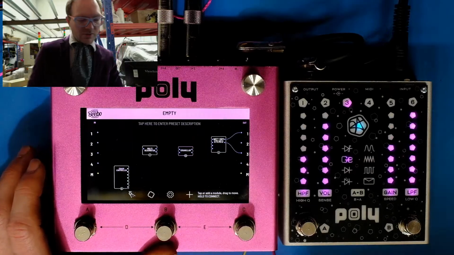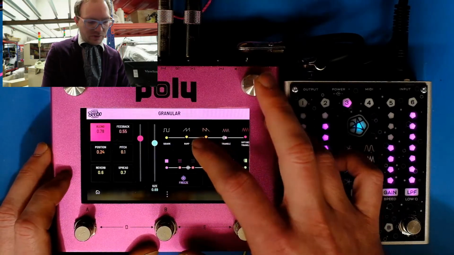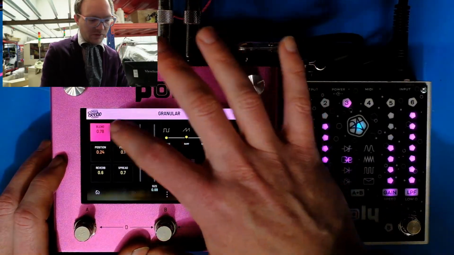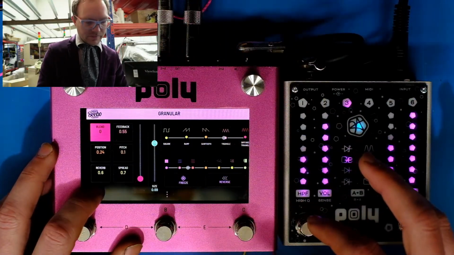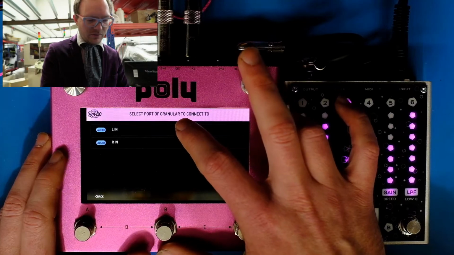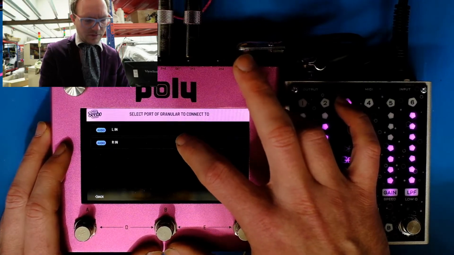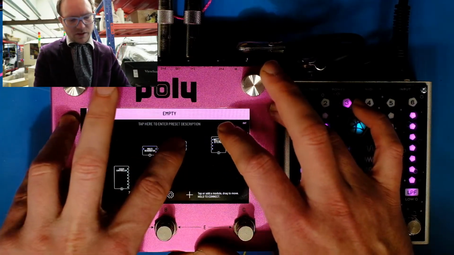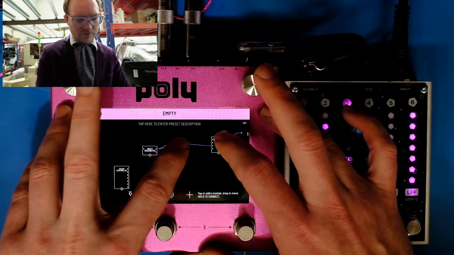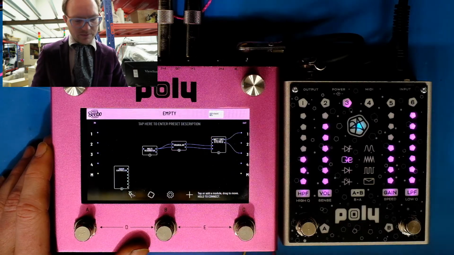So I'll just connect those up. We'll run through all the details of this. We'll set the blend on this one all the way down to start with. We'll run that into both, even into right in to start with, and then we will run that left out into wet left and right out into wet right.